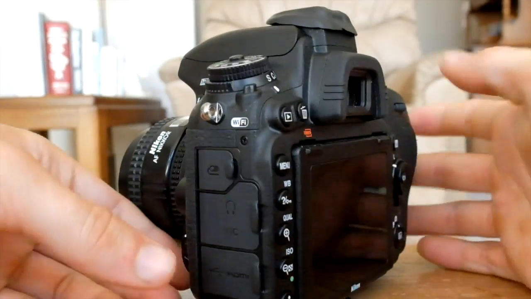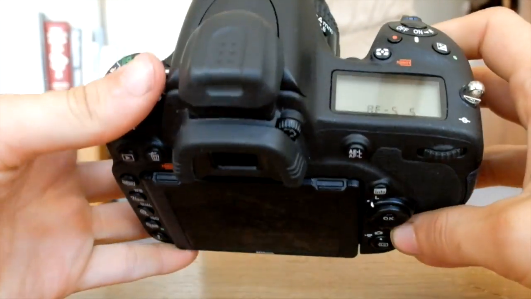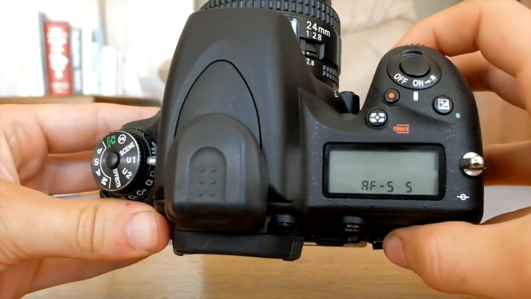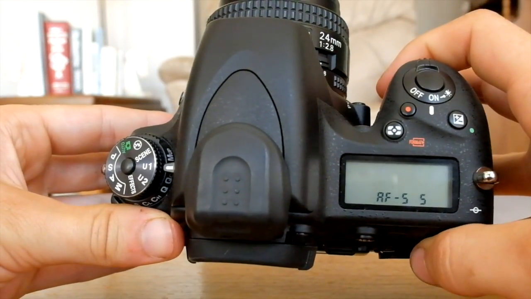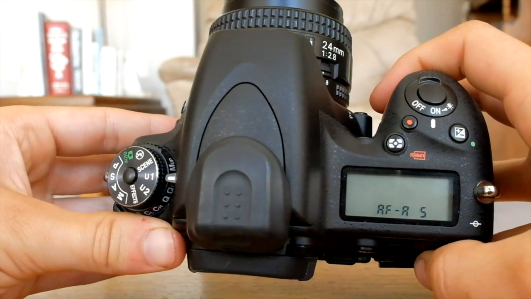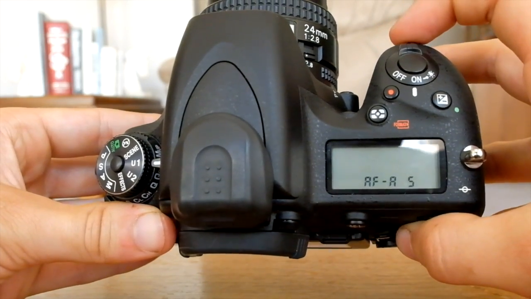With that on, and you press this button, it will bring up your shooting information on the top, so things like whether it's in single mode, continuous mode, or auto mode, where it will determine the type of autofocus it wants to do.